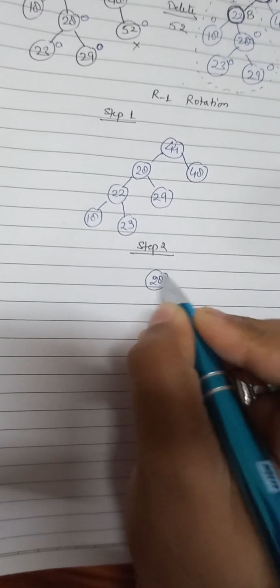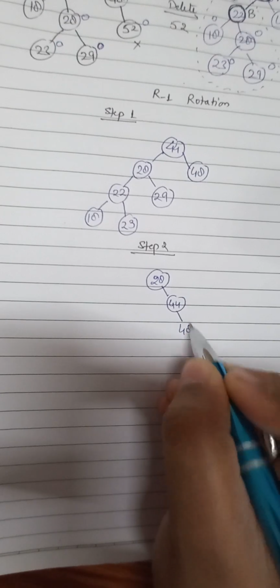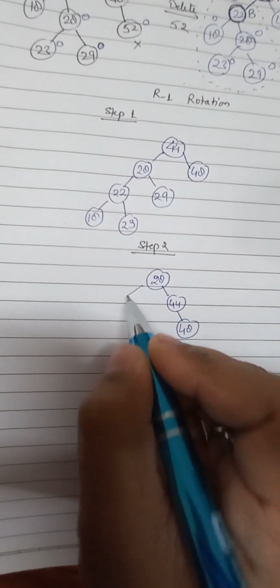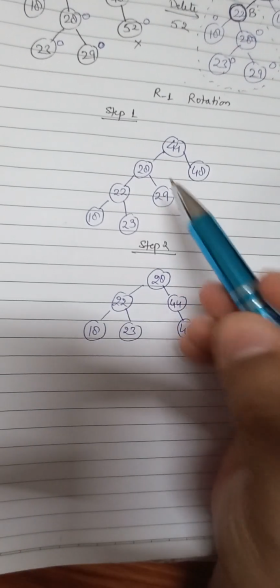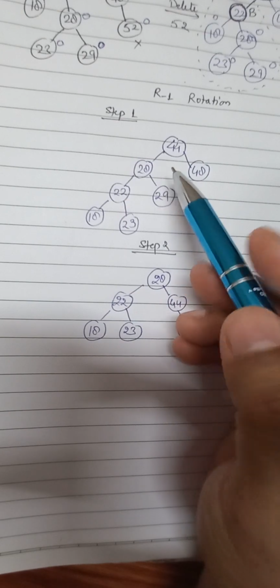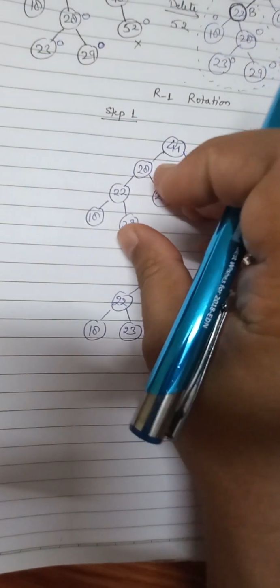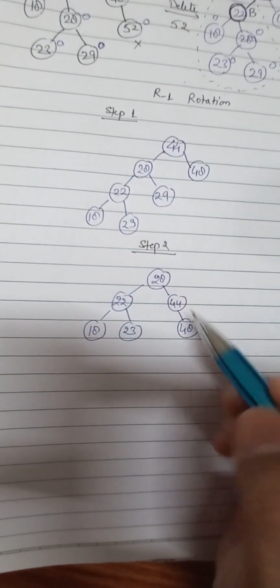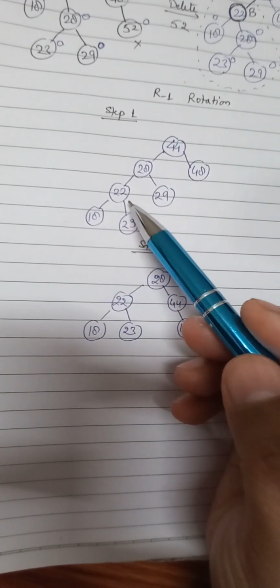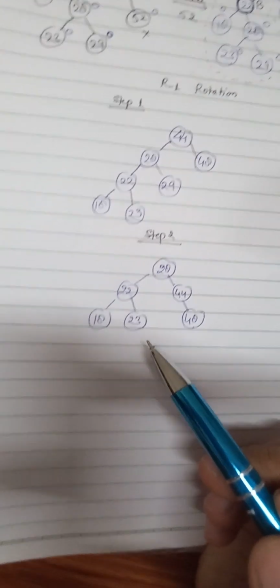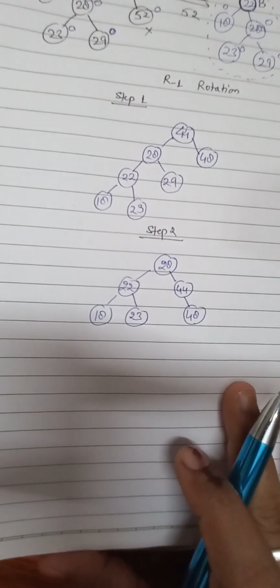So 28 will go up and 44 will go down, 48 will go down, then 22 will come here, 18 will come here, and 23 will come here, like this. We are doing the R-1 rotation, so we are rotating to the right hand side. 28 will go up, 44 and 48 will come down, and after that 22 and 18 are there, and on the right hand side of 22, 23 is there, so we will write 23 here. Now the rotation is completed. Step 2, the R-1 rotation, is done.